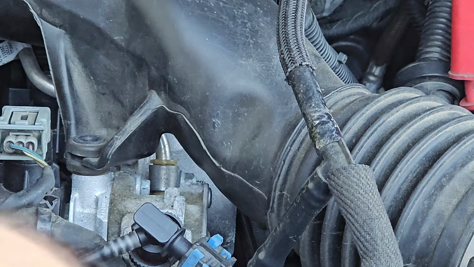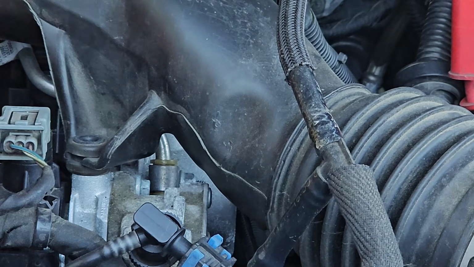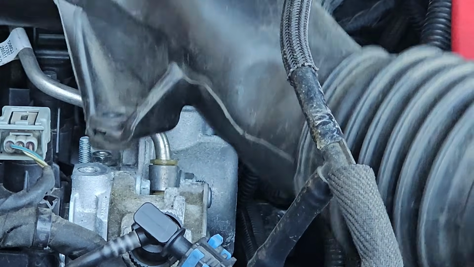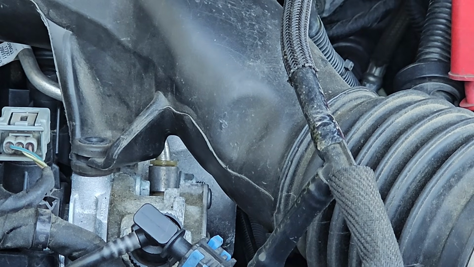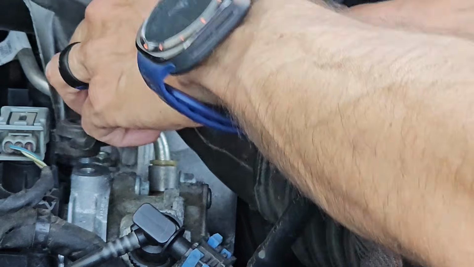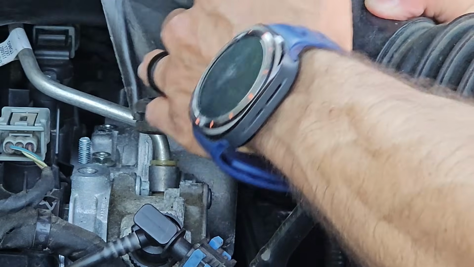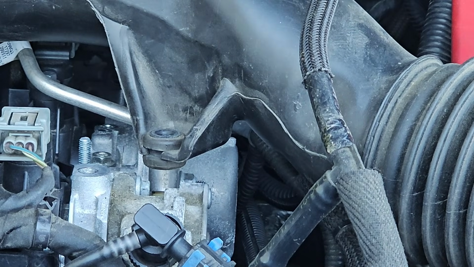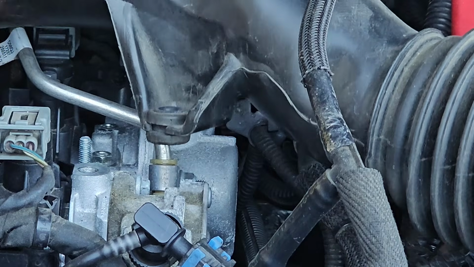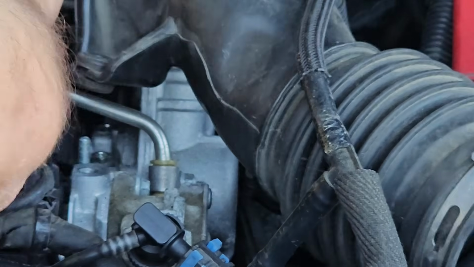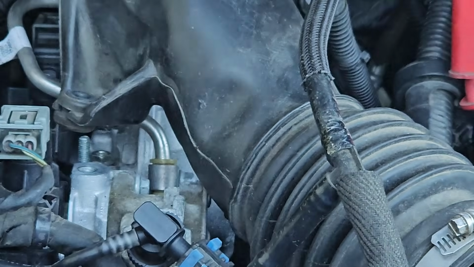And let's see what else we got over here. Maybe we can pull it out and kind of fish it to the side. Yep. Nice. We got it out.